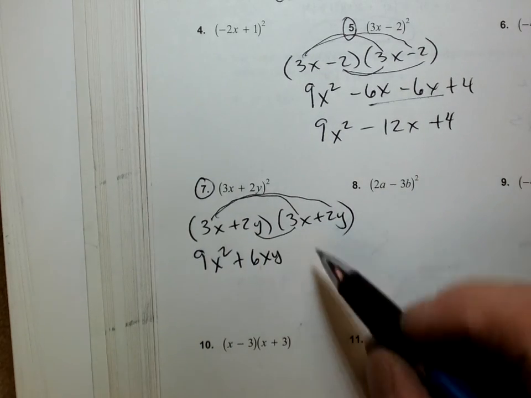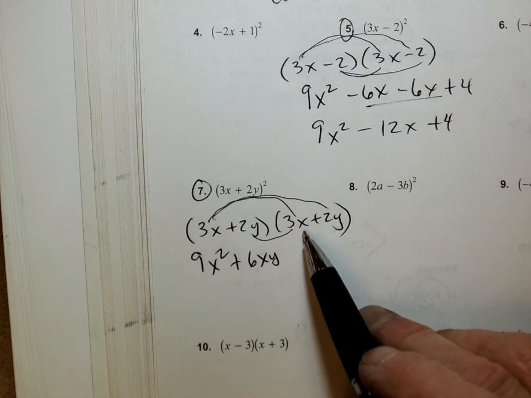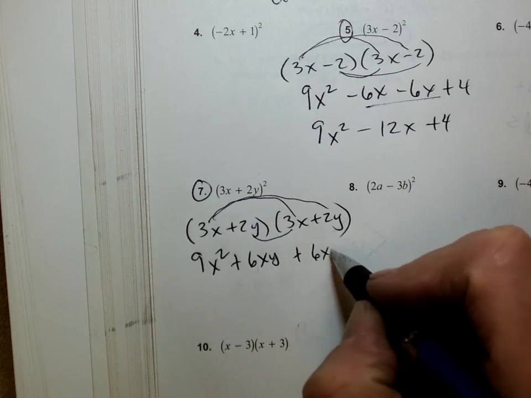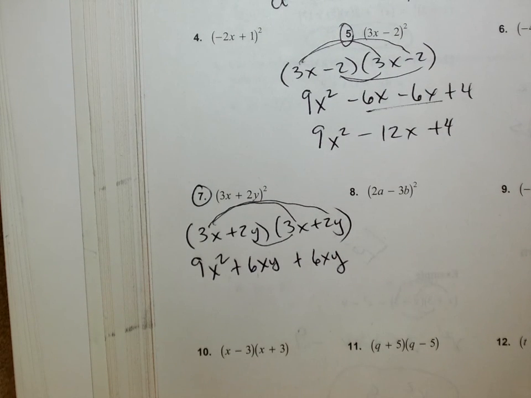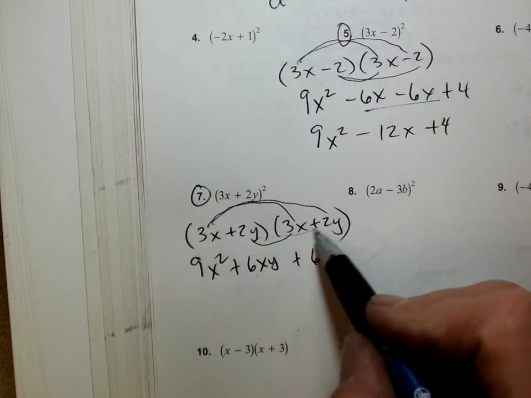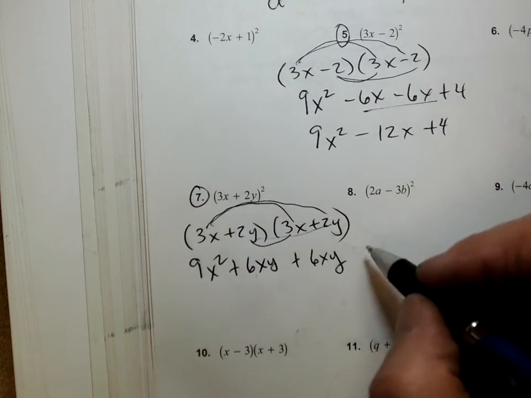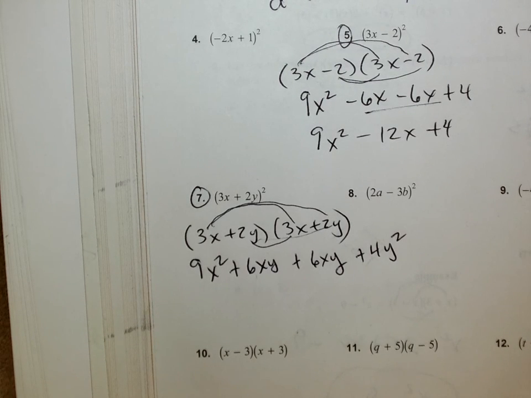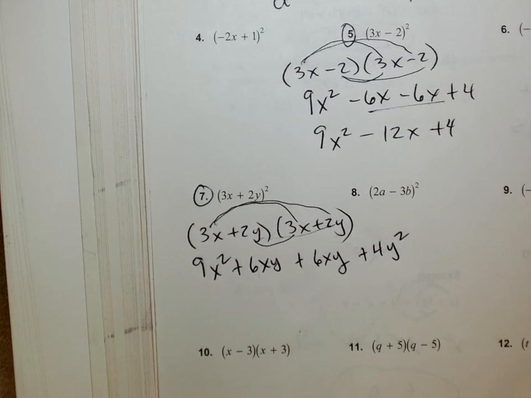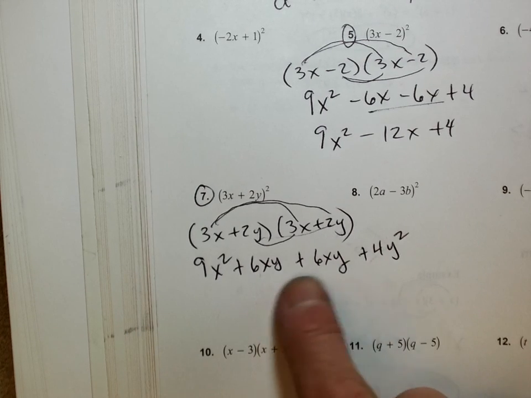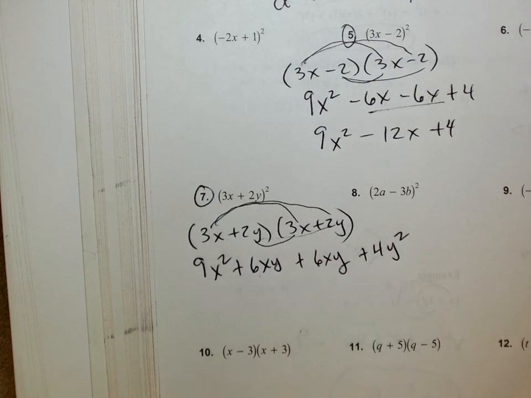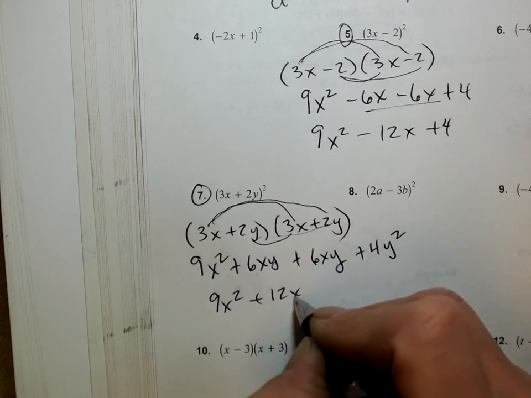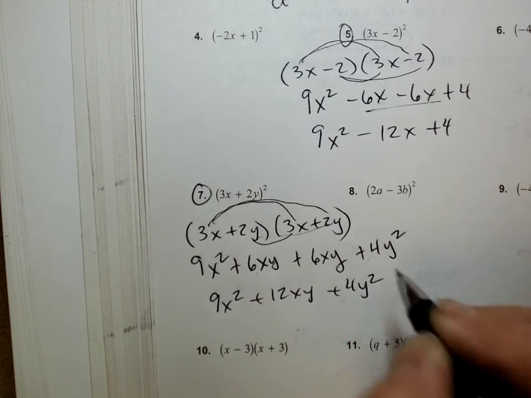And then if I multiply over here, a 2y times a 3x, I'm going to get another positive 6xy. And then I'll get a 2y times a 2y is a positive 4y squared. Okay, now I'm just going to tidy it up. These two can be added because they are the same, right? So I'm going to get a 9x squared plus a 12xy plus a 4y squared. Okay? That's my answer.